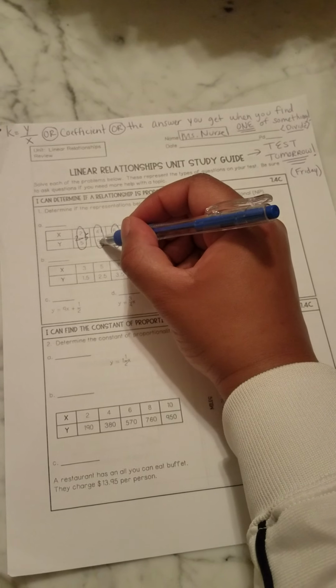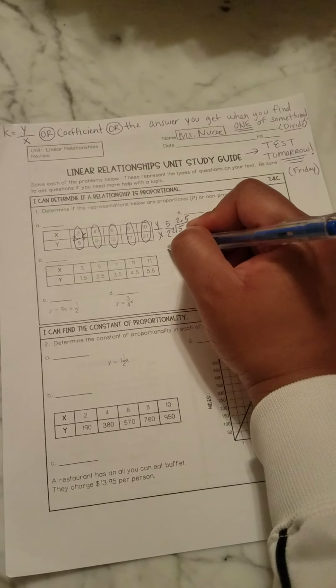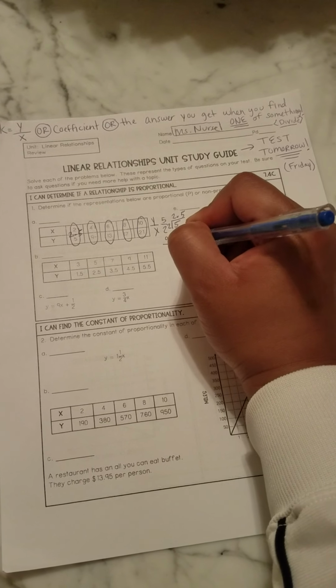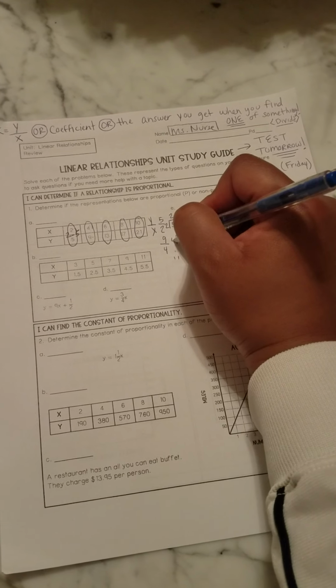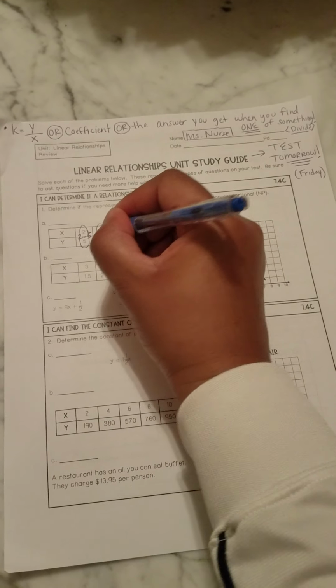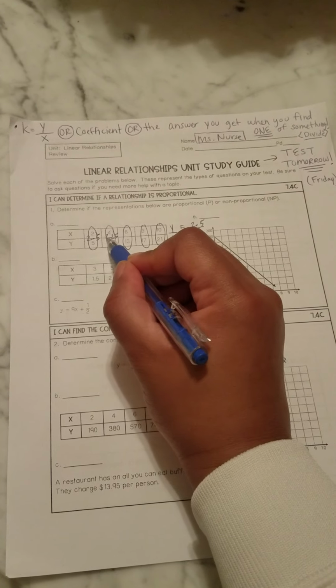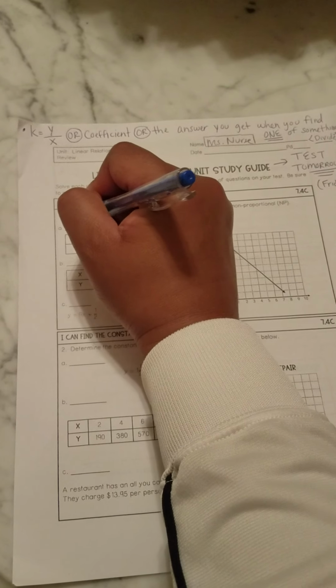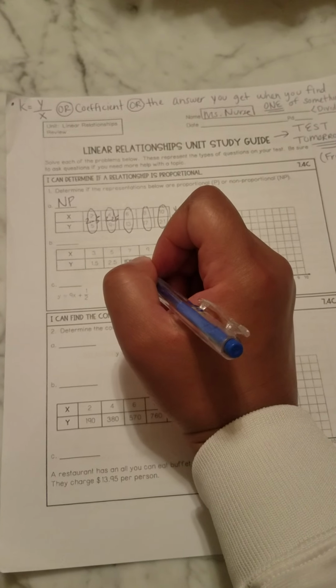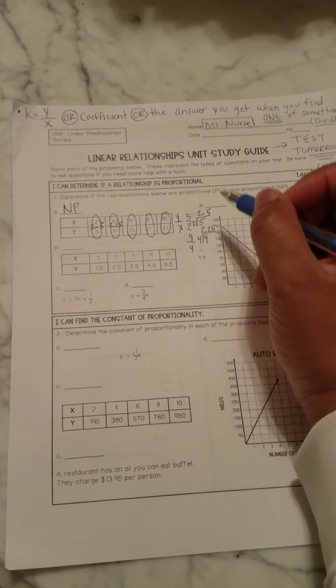So let's try our 9 divided by 4. Your Y is on top of your X, which is 4. Your 9 goes inside because it's on top. Divided by 4, you would get 2.25. So I'm going to write that in between those two numbers, 2.25. Those numbers are different, so because they are different, it is going to be not proportional. I didn't even have to go through the rest of them because I already found that 2 of them are different. If that's the case, then it's not proportional. They'd have to be the same. Okay, let's try the next one.